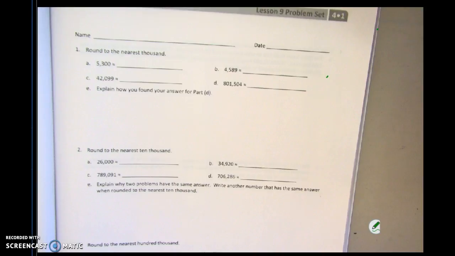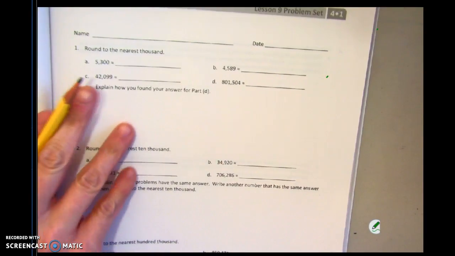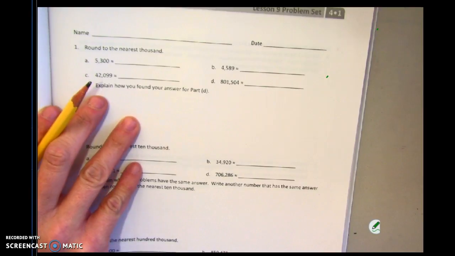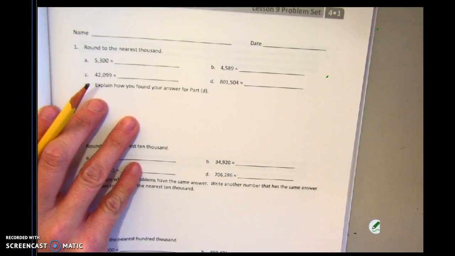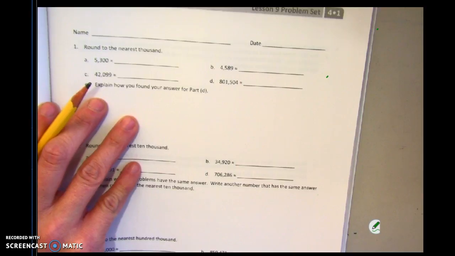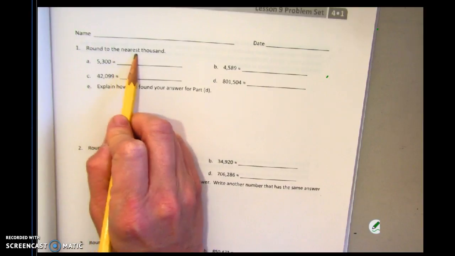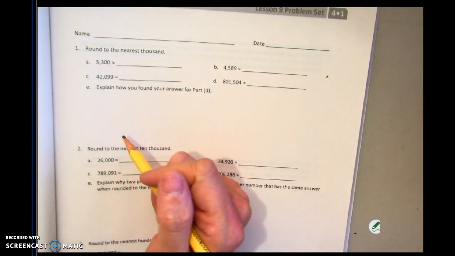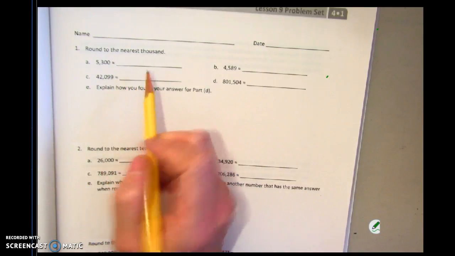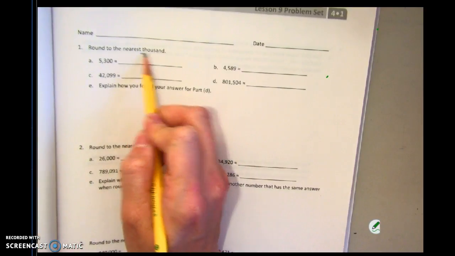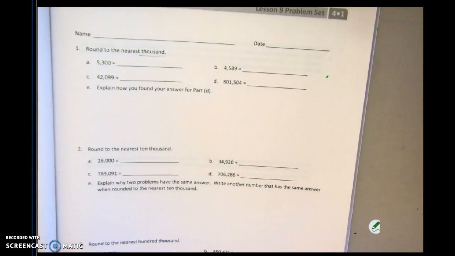you will notice that these numbers are very similar to one another. Or these problems, excuse me, are similar to what we were just practicing in our notebook, I should have said. Now, on number 1, I'm going to round to the nearest what? 1,000. What am I going to do? Underline. Underline 1,000. That's my first strategy. That's really important that I do that so I remember which place value I'm rounding to.